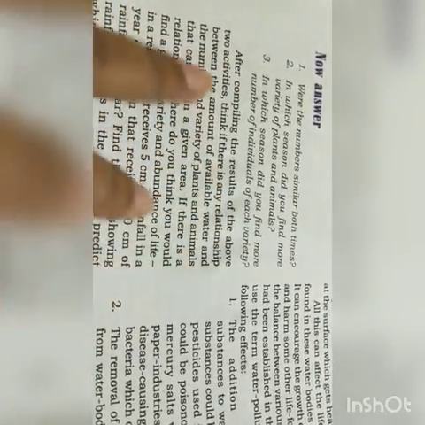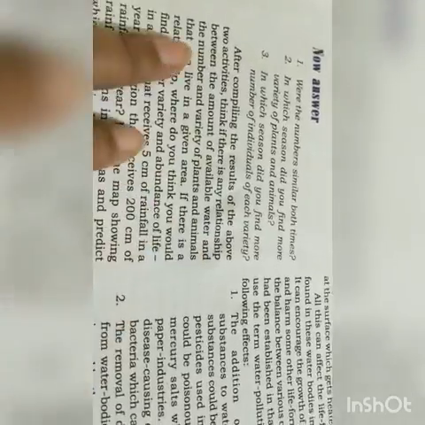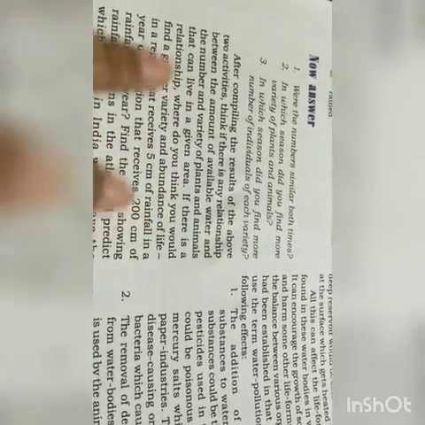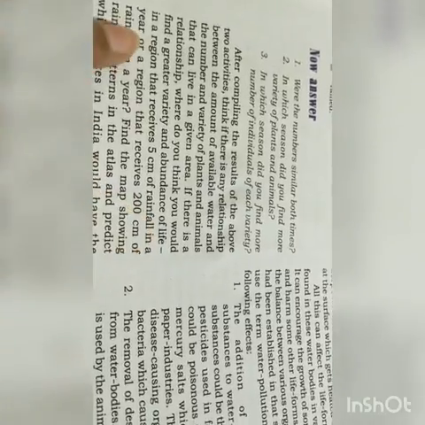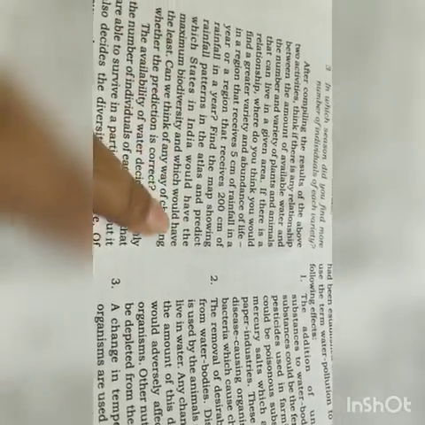After compiling the results of the above two activities, think if there is any relationship between the amount of available water and the number and variety of plants and animals that can live in a given area. If there is a relationship, where do you think you would find a greater variety and abundance of life: in a region that receives 5 cm of rainfall in a year or a region that receives 200 cm of rainfall in a year? Find the map showing rainfall pattern in the atlas and predict which states in India would have the maximum biodiversity and which would have the least. Can you think of any way of checking whether the prediction is correct?